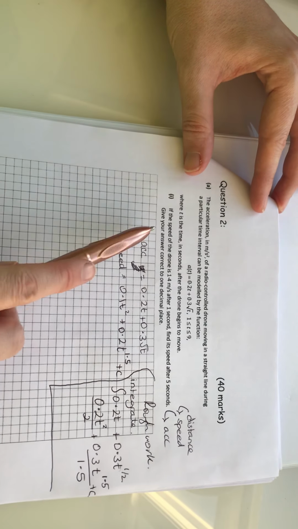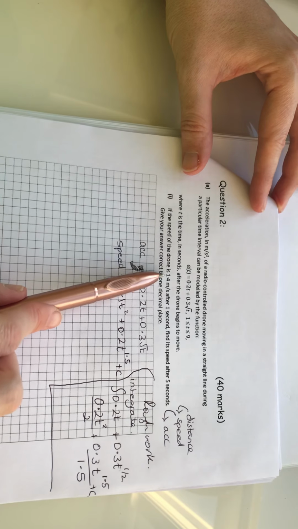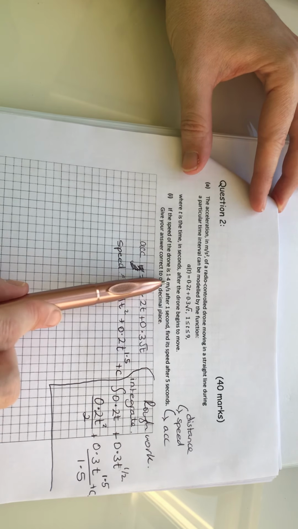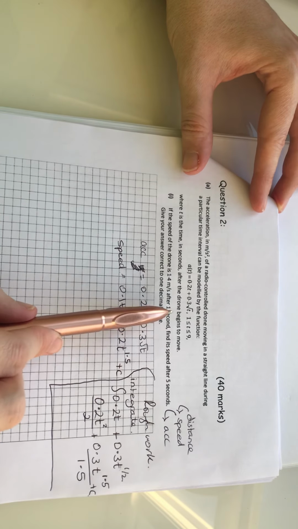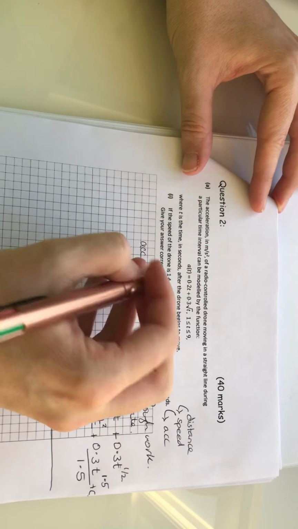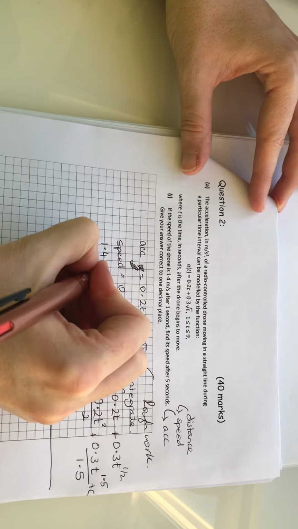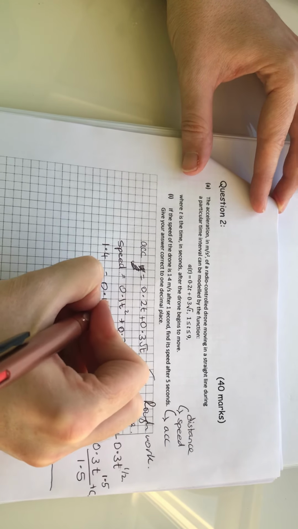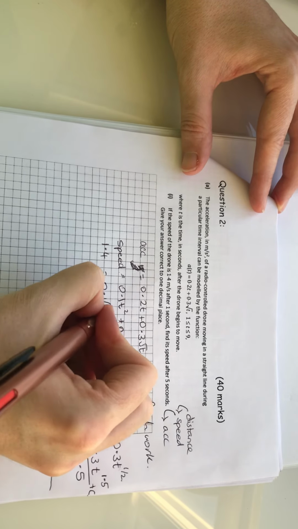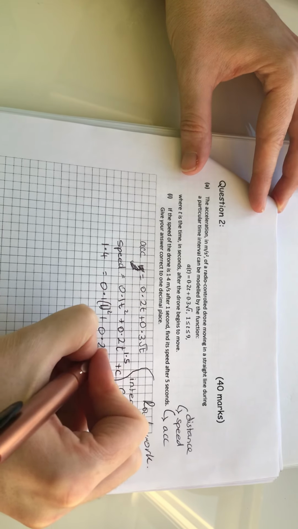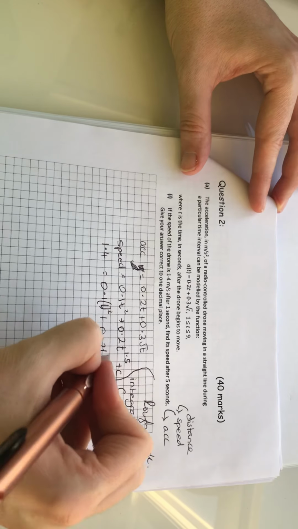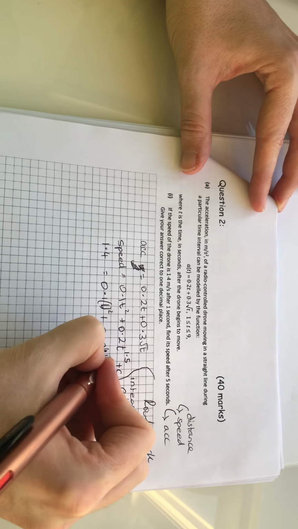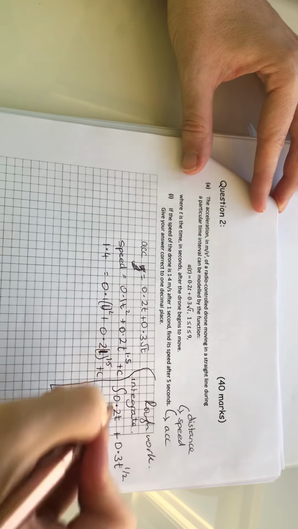So have they told me anything else? They've told me the speed of the drone after 1 second is 1.4. So now we have our formula for speed. Let's fill into it. When the time is 1, the speed is 1.4. So 1.4 in for the speed, and the time is 1. Sorry, that's 1 to the power 1.5 plus c.